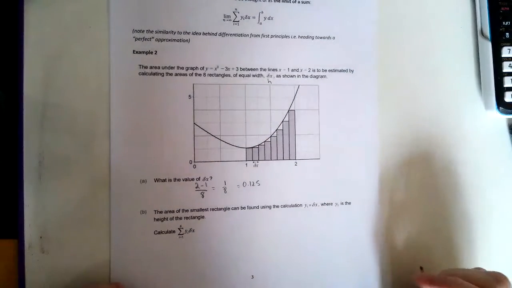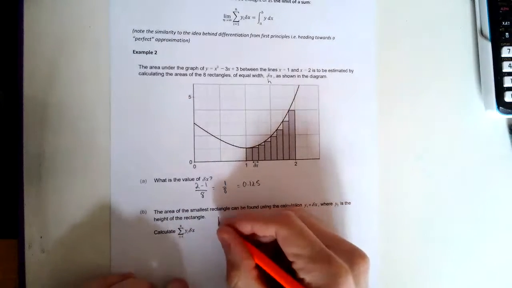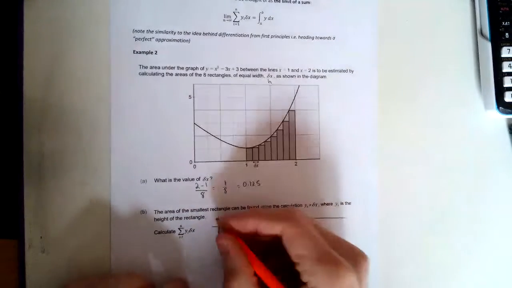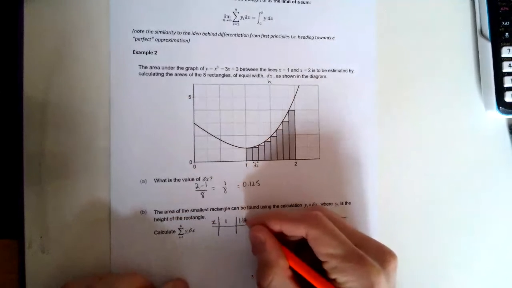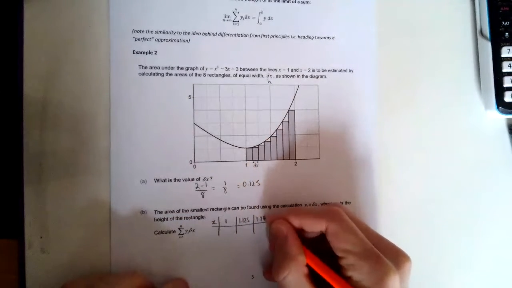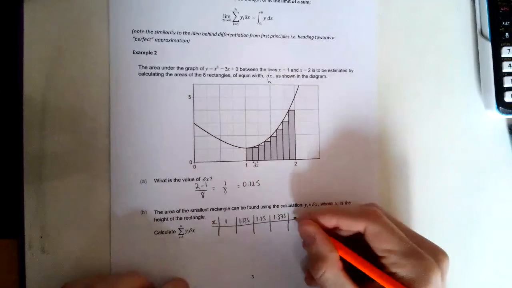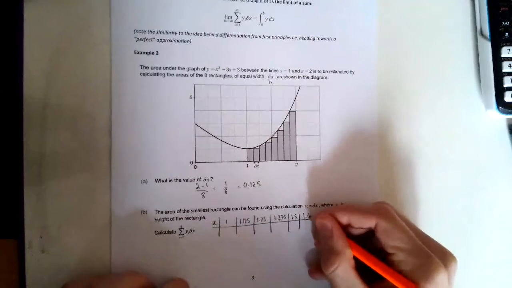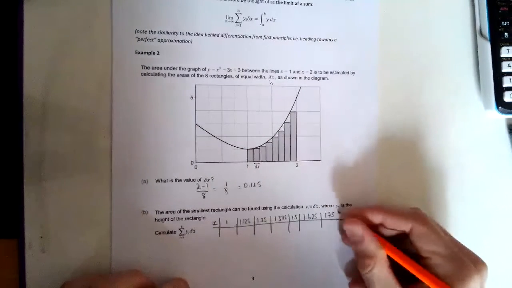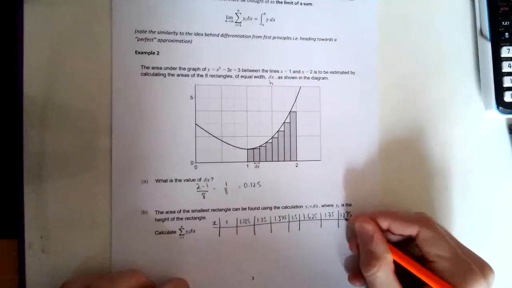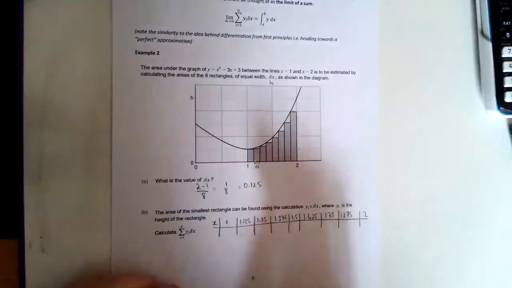So we're going to need to make that table. I'm not going to fit it vertically this time, so let's do it horizontally. So I need 1, 1.125, 1.25, 1.375, 1.5, 1.625, 1.75, 1.875, and 2. I'm just going up by 0.125 each time.